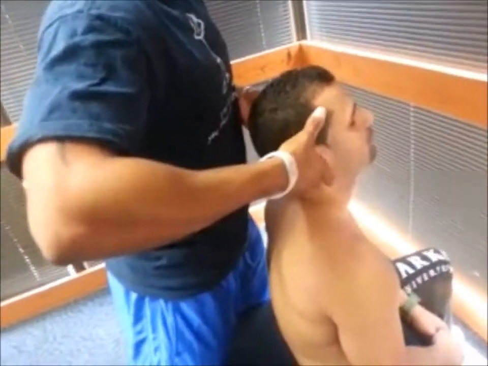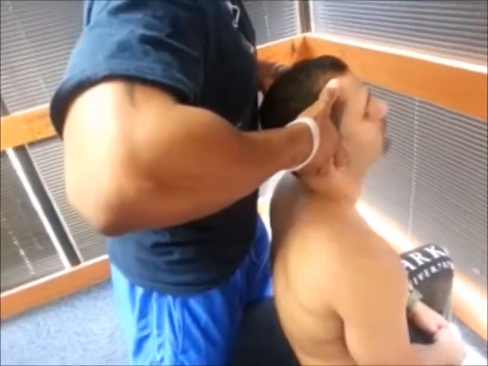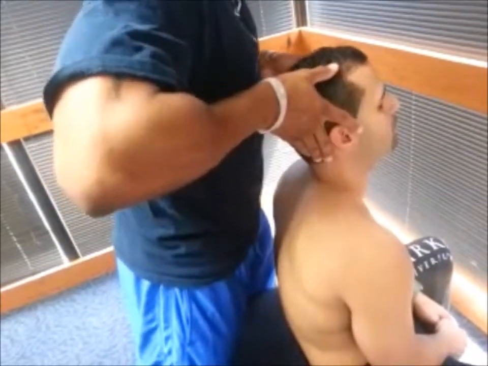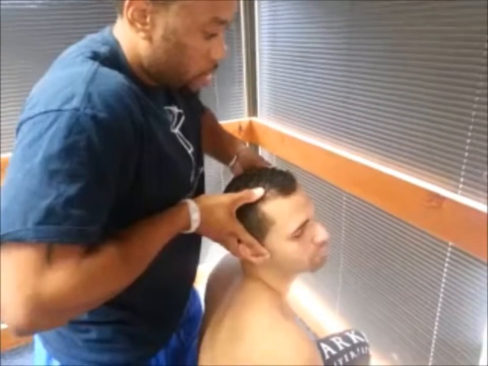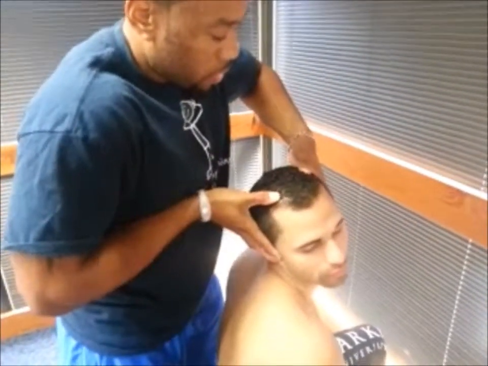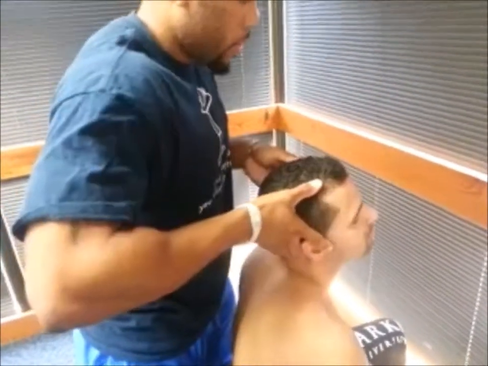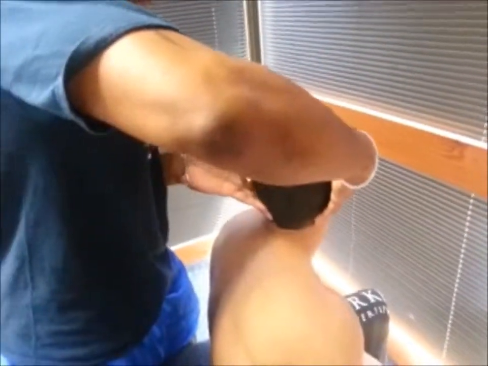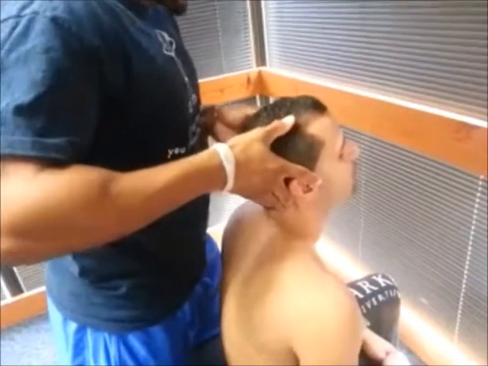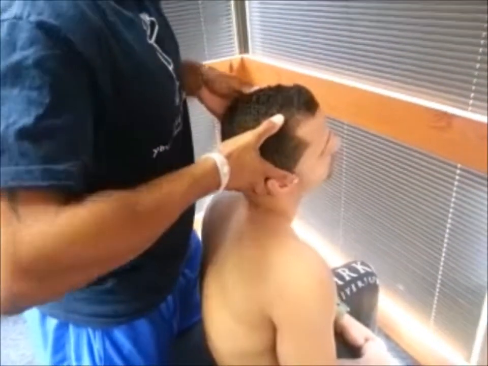Next, I want to check for rotation. All right, and also lateral bending.